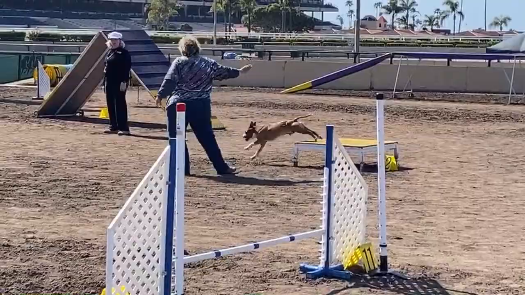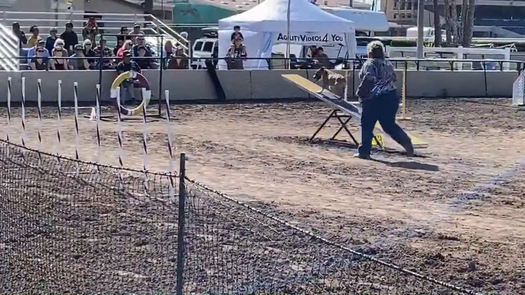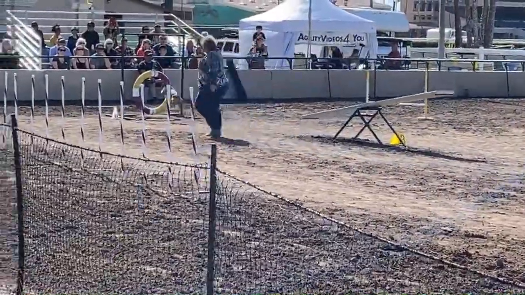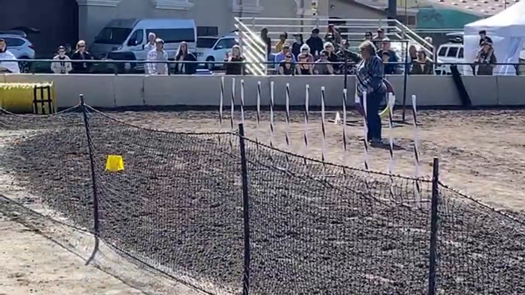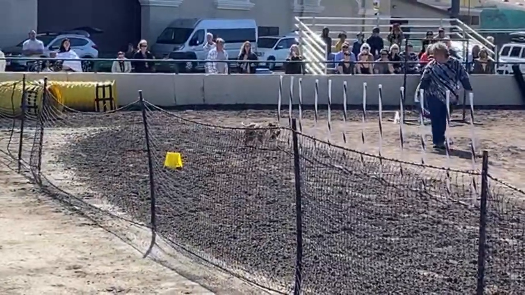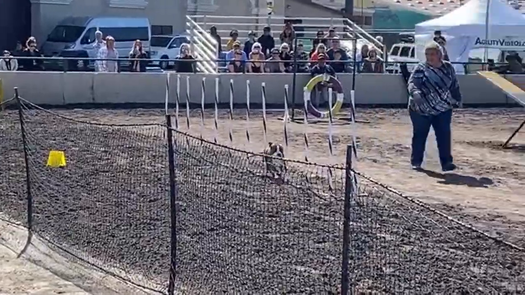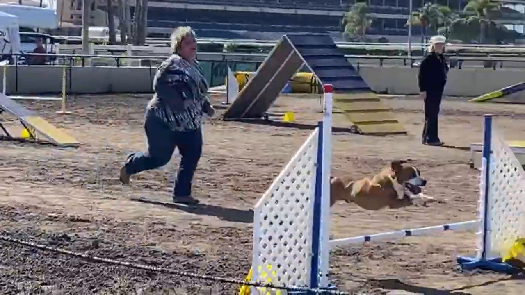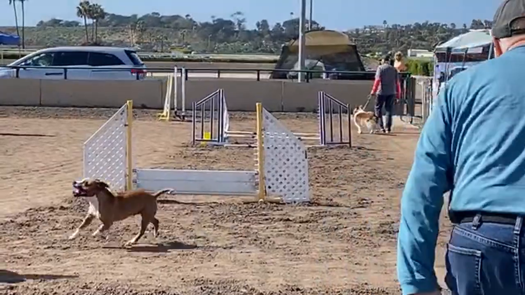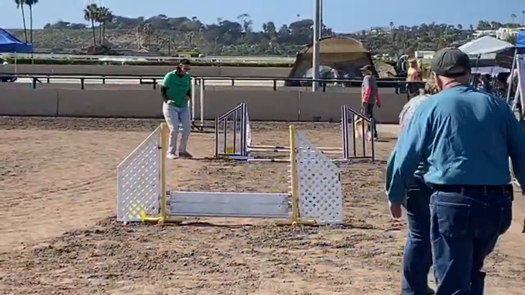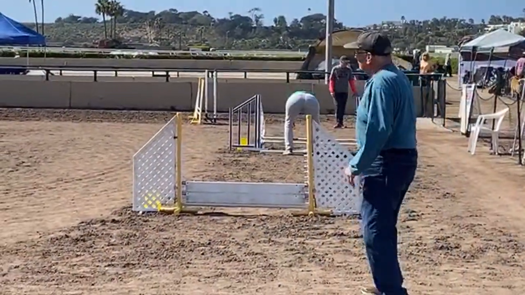And then the judge does her count to the teeter. That's very nice, teeter, through the tire, into the tunnel, and very beautiful weaves. Yay! Nice run. Nice job. Okay, let's do another one, Kent. That was fun. I may have missed some of those.